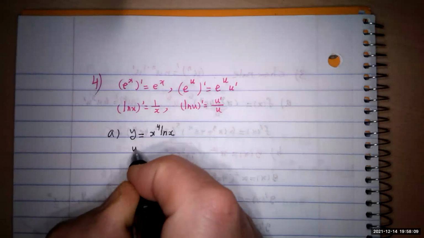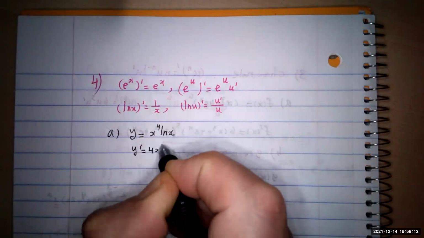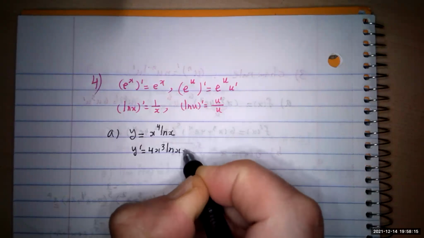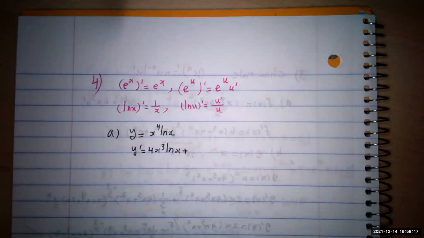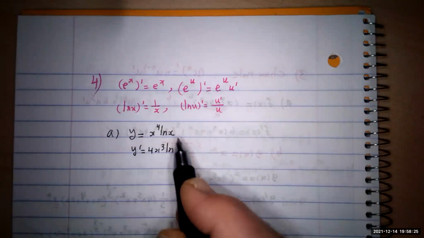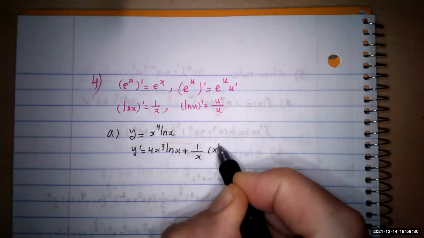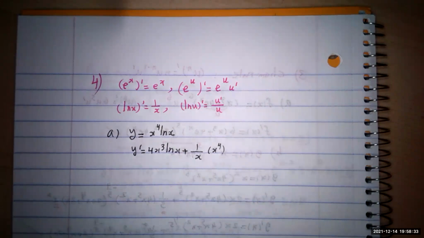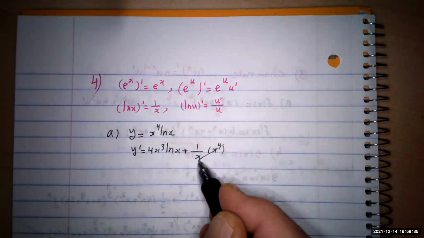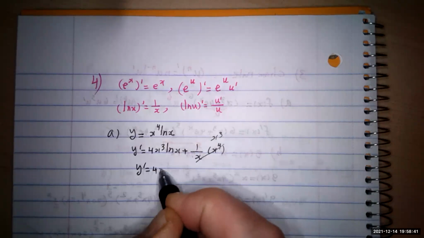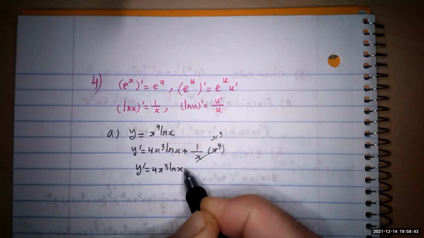Okay. So y prime is equal to 4x cubed times ln x, plus the derivative of the second times the first. The derivative of the second one, ln x, is 1 over x, times the first one, which is x to the 4th. But you know that you have to simplify this one. You simplify that, it gives you x cubed. So y prime is simply 4x cubed ln x, plus x cubed, and you're done.